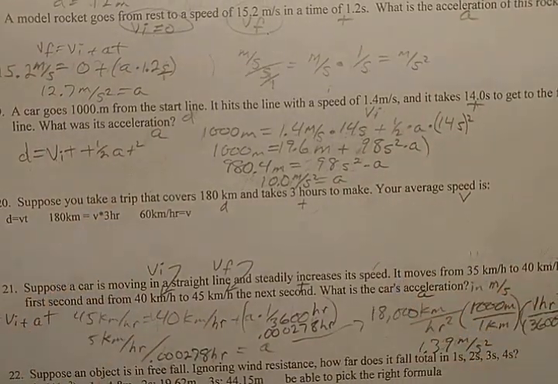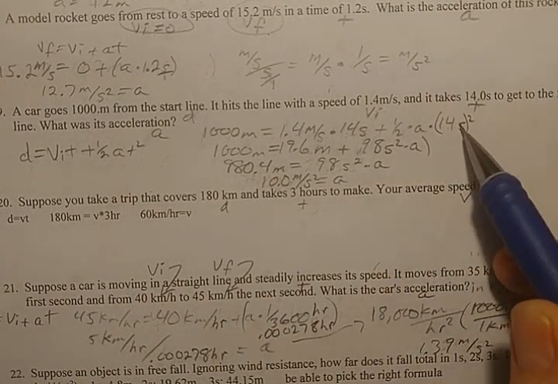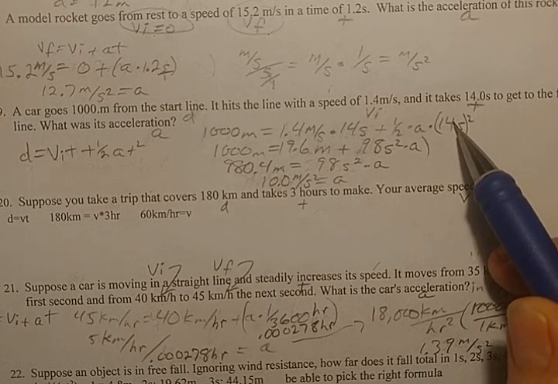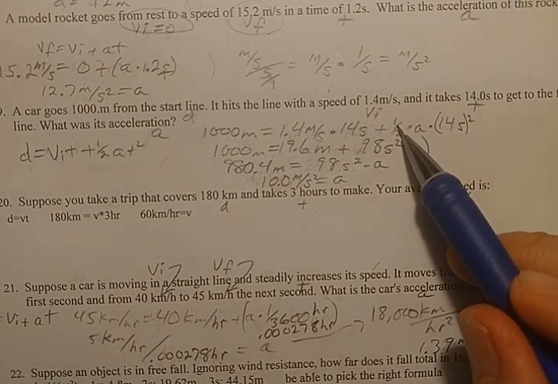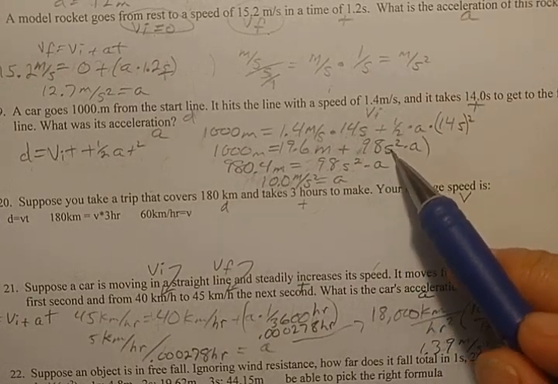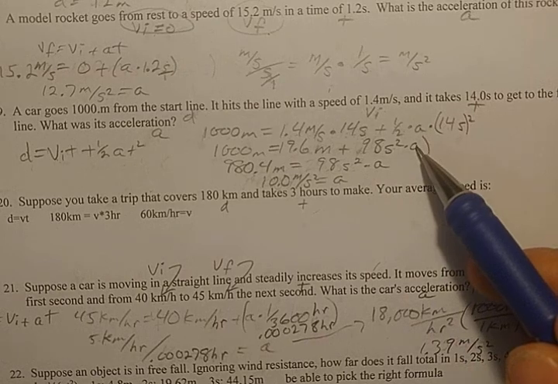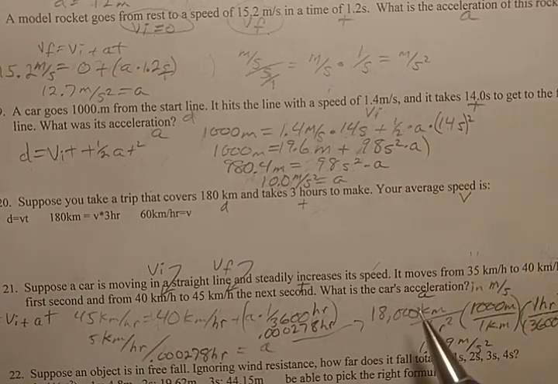So let's put it all together and do it all correctly. The s gets squared because all of this is squared, and then the 14 gets taken to the second power, and then that gets multiplied by 1/2. If you do that right, then you end up with 98 seconds squared times a. So let's get a by itself. Let's start pushing stuff across the equal sign in a correct manner.